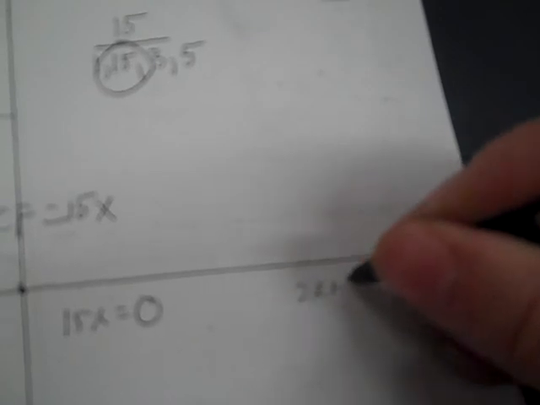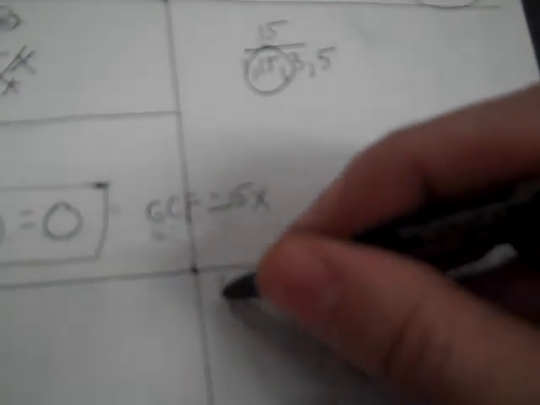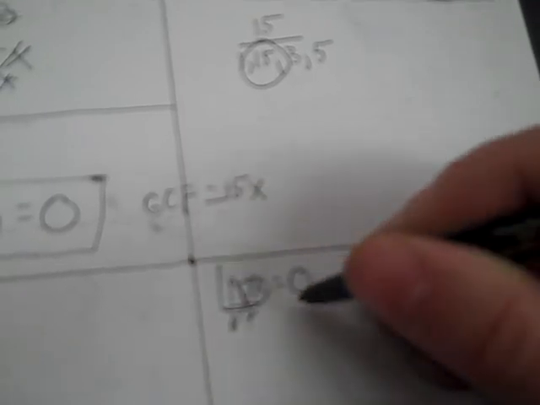So I've got F1 and F2. 15 times x can equal 0, or 2 times x plus 1 can equal 0. So I divide by 15 and I get 0. I subtract 1 from both sides, and 2x equals 0 minus 1, which is negative 1, and then divide by 2. So that is negative 1 over 2, it's not negative 2. When the 1 is on top, we're just going to leave it in fraction form.